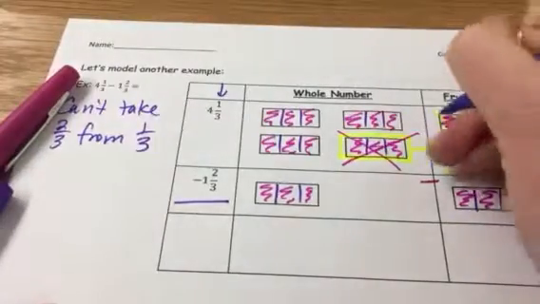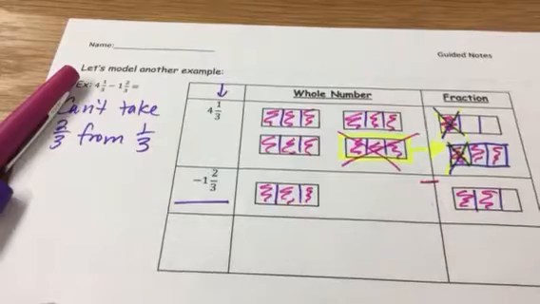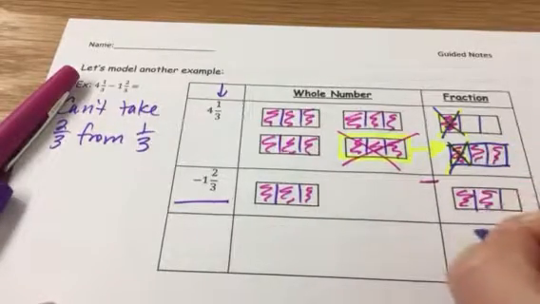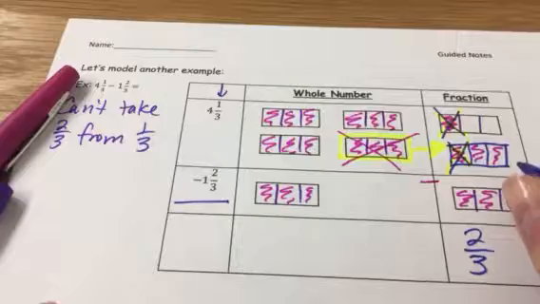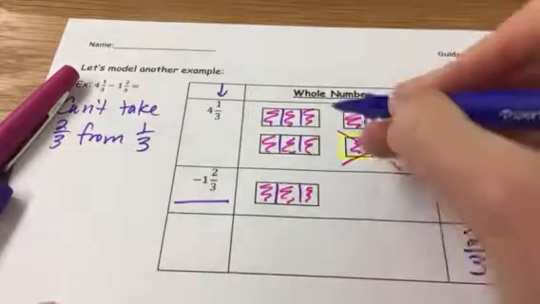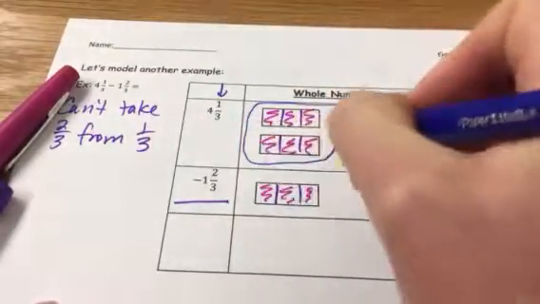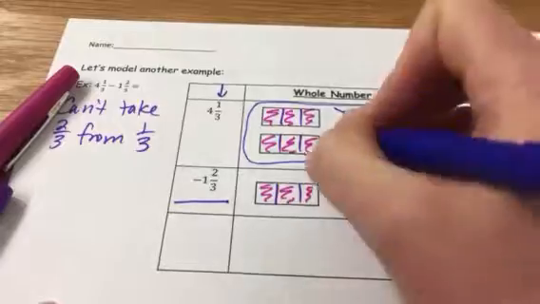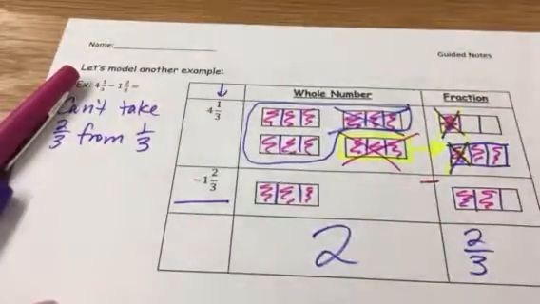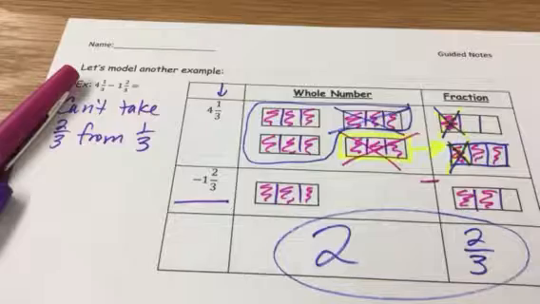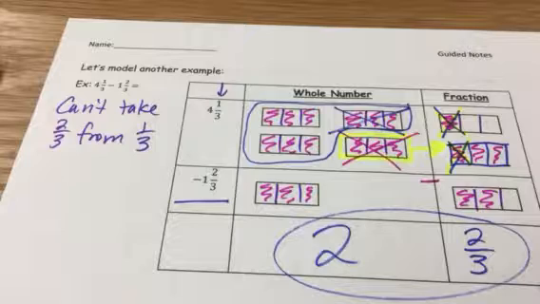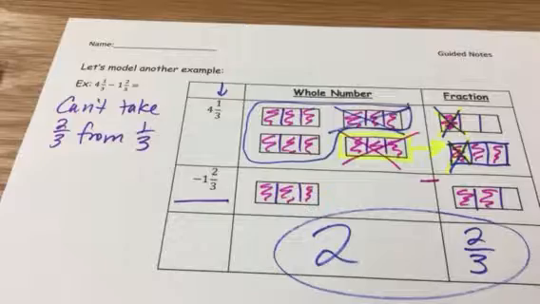Let me do that in a different color. That's 1/3, that's 2/3 gone, and I'm left with 2/3. And I need to take 1 whole thing away from these 3 whole things that we were left with. We need to take 1 whole thing away, and we are left with 2 whole things. Your answer is 2 2/3. So we're using models right now. We're going to take a look at algebraically how we can do this where we won't have to continue drawing pictures. But let's do one more example for ourselves.